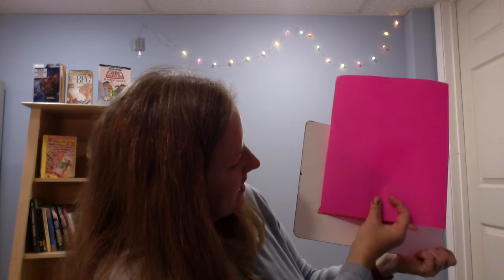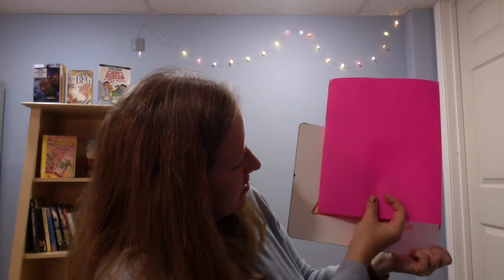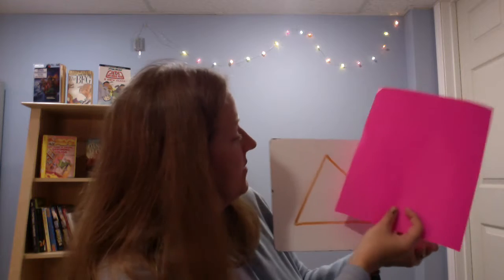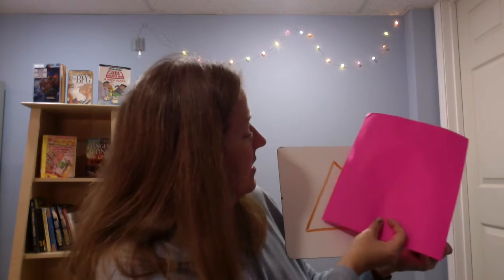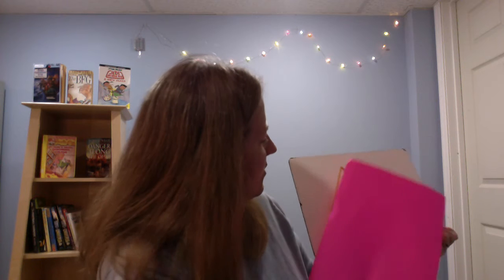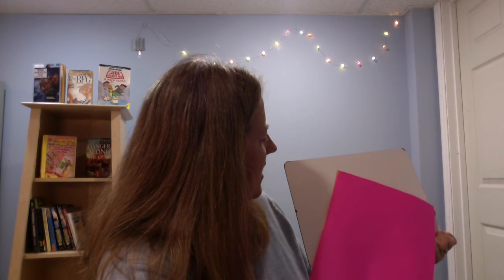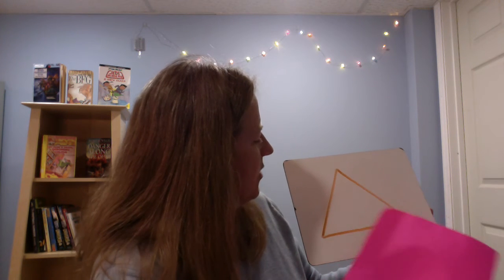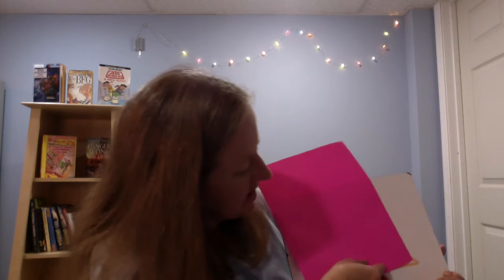If I put my paper here, I can see that the angle is smaller than this right angle. And remember, you have to check all the angles. If I put my paper here, I can see that side is going down here. And same if I check this last one. So using a piece of paper is really a great idea. To be an acute triangle, all three angles have to be acute.